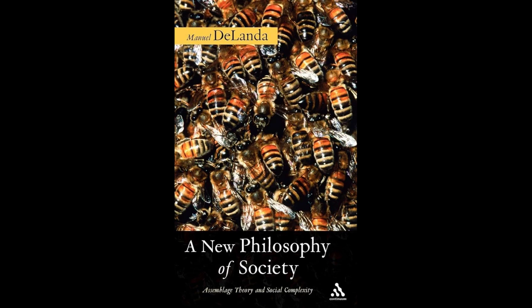And one of the things I really appreciate about assemblage theory is it doesn't offer these easy answers or simple solutions. It's not a recipe book. It acknowledges that there are no one-size-fits-all solutions to social problems. It's about understanding the unique dynamics at play in each situation.